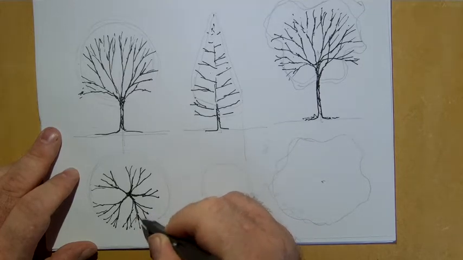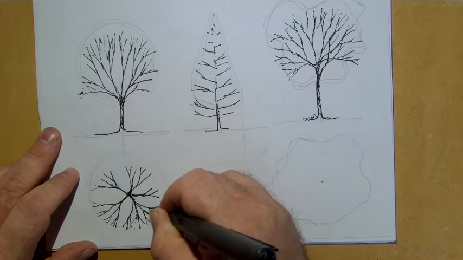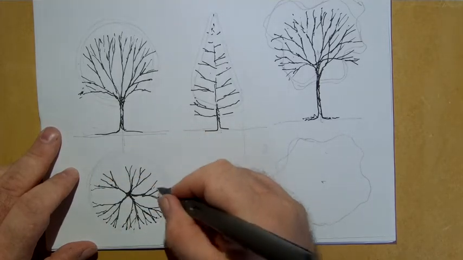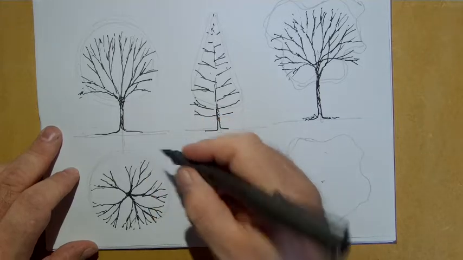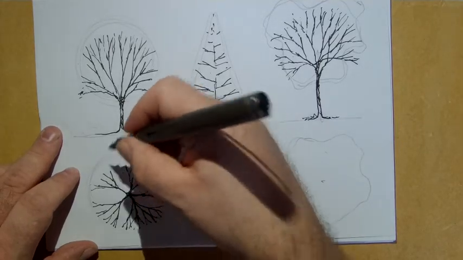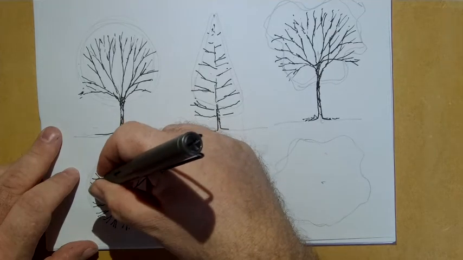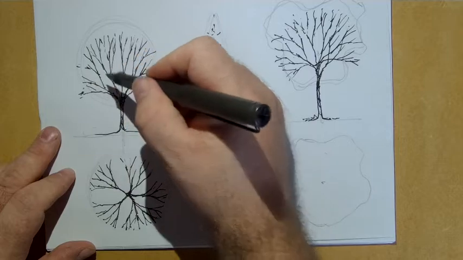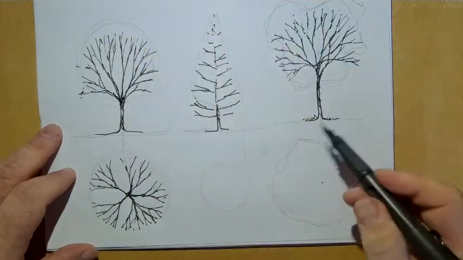They can overlap. They can move. So primary, secondary, tertiary branches, all the way to the radius point. That's a standard early spring winter tree.